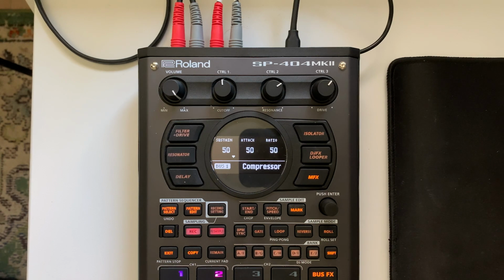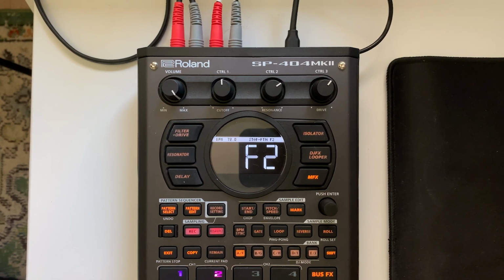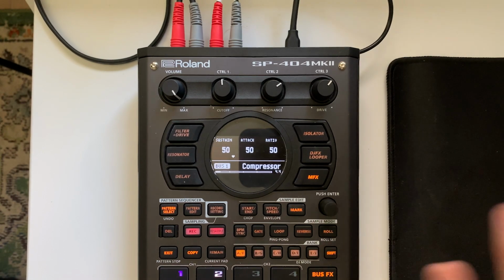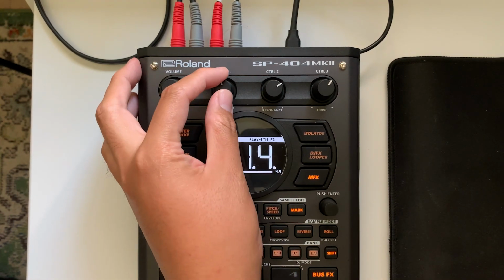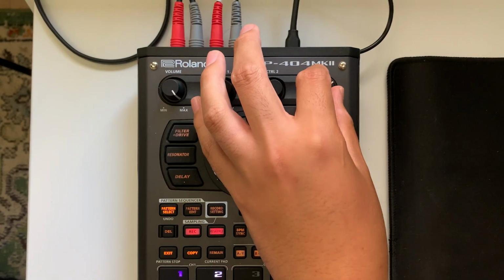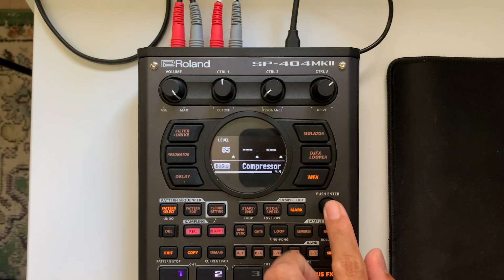The next effect that we have in there, the last one in that row, is compressor, which, like I said earlier, is just taking the loudest part of a sound and the lowest and trying to bring them together so that it sounds more even. So just trying to smooth it out. In compressor, of course, if I turn it off, you have sustain, attack, ratio, and then level on the other side.